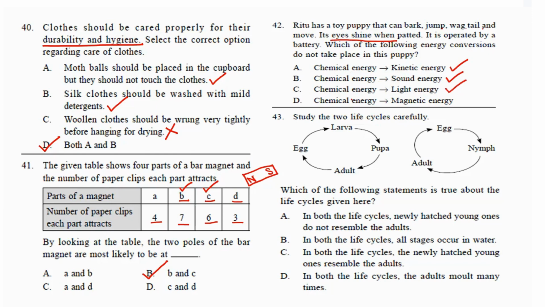The fourth option says chemical energy to magnetic energy. This is incorrect, right? Because no magnetic thing is produced in this. So for us, the correct option will be option number D, because they have asked which do not take place in this puppy. So D is the correct answer.